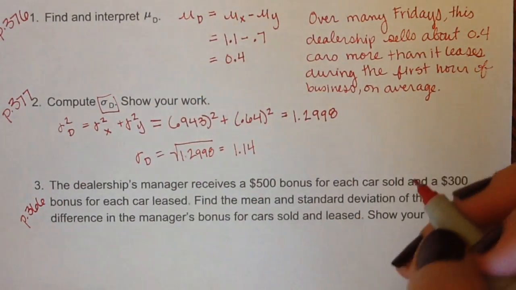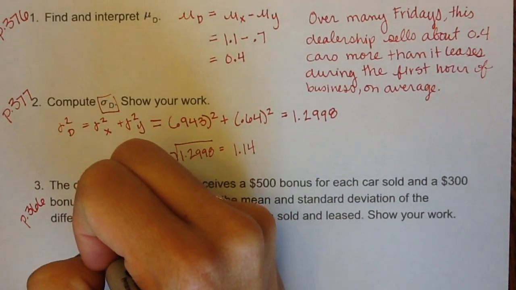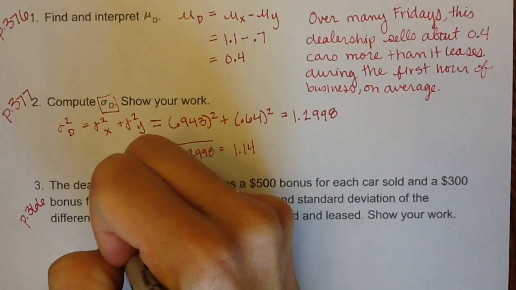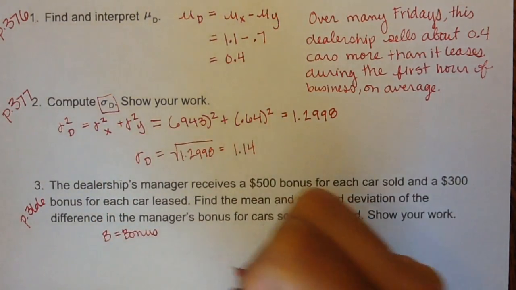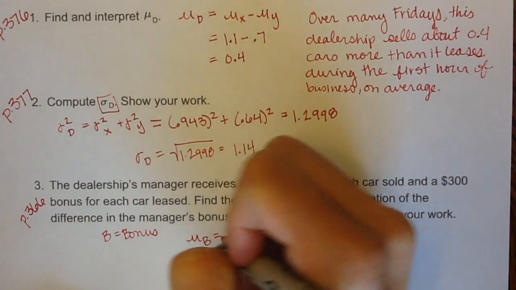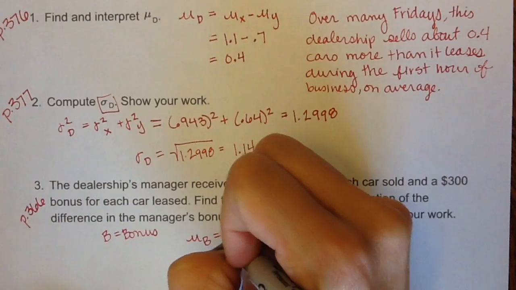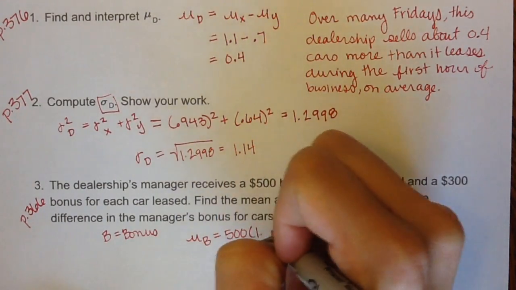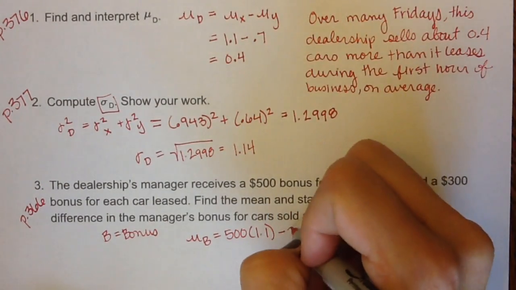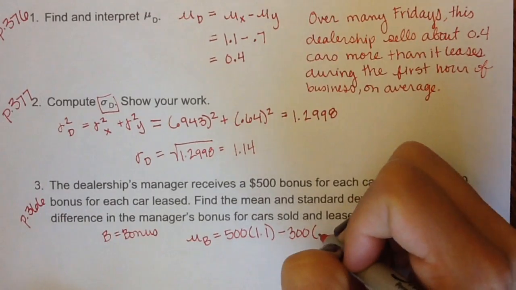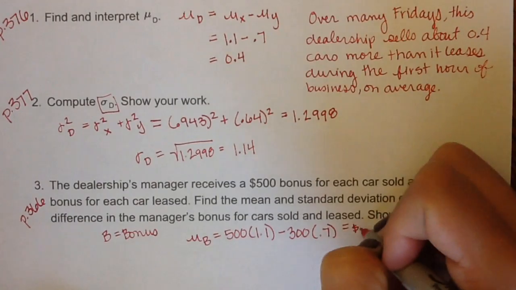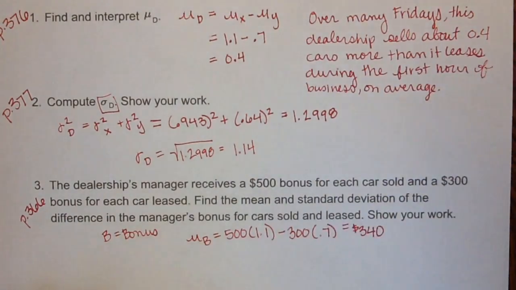So our mean of this new random variable, let's call this new random variable B, where it stands for our bonus. So this is our bonus that the manager is receiving. So we're going to say the mean of B is equal to, we're going to take that multiplier times the mean. Then we are going to subtract, just like we did up here, the multiplier times the second mean, which was 0.7, and that's going to give us a mean for this manager of $340 with his bonus.